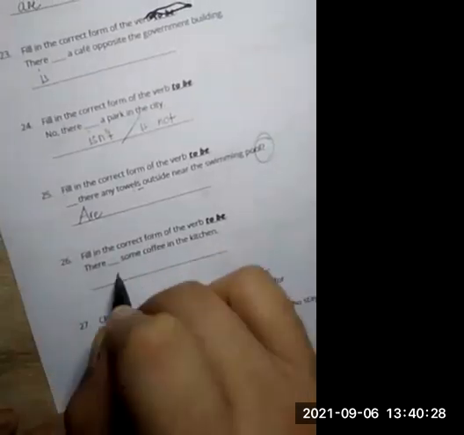Fill in the correct form of the verb to be. There's some coffee. Coffee is uncountable, so we use is. There is some coffee in the kitchen.